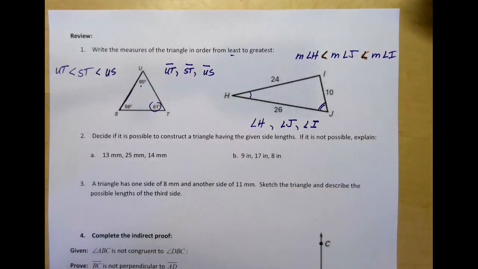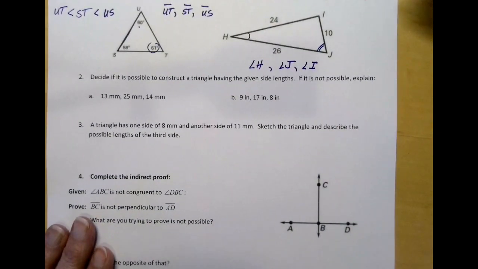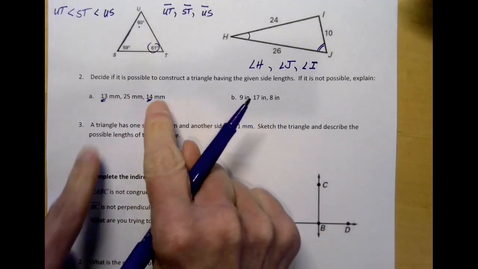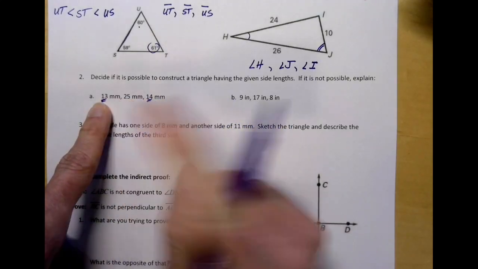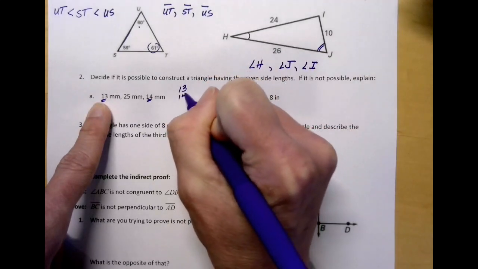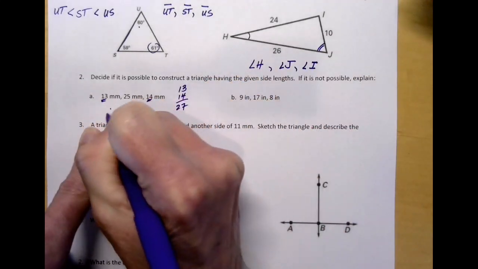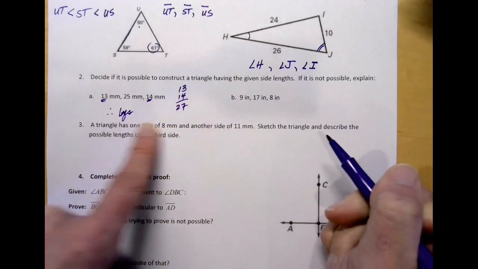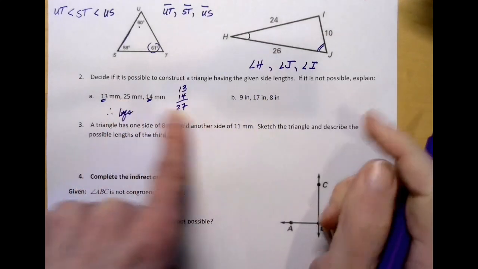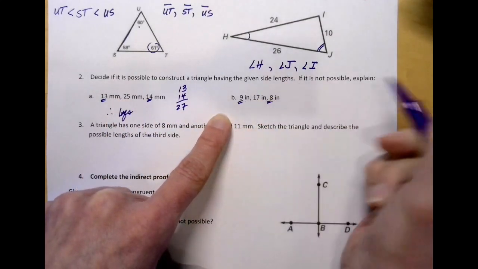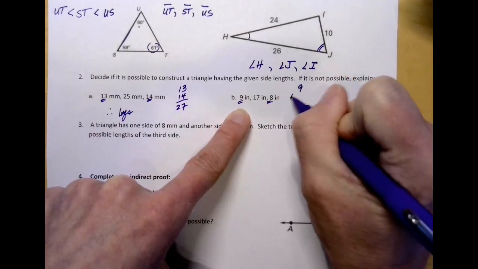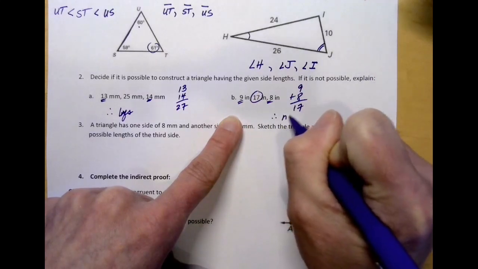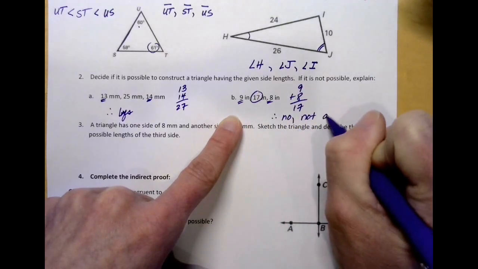All right, decide if it's possible to construct a triangle having the given side lengths. My two smallest side lengths, the sum of them has to be bigger than the largest. So when I add 13 and 14, I get 27. Therefore, yes, a triangle is possible because that's bigger than my larger side. When I add together my two smaller, 9 plus 8 is 17, and that's the same. Therefore, no, this cannot be a triangle.